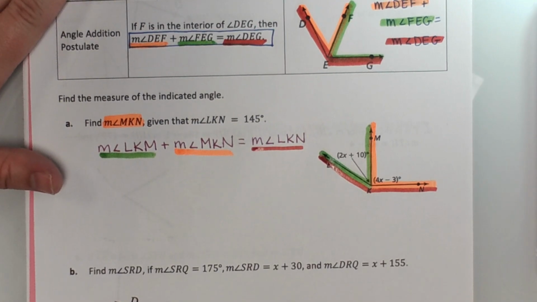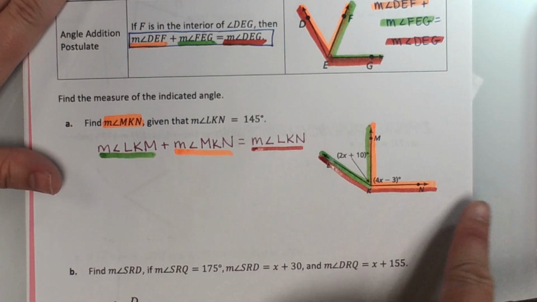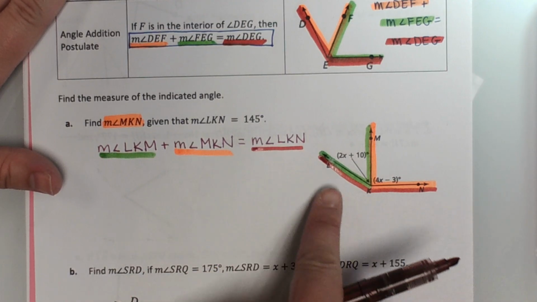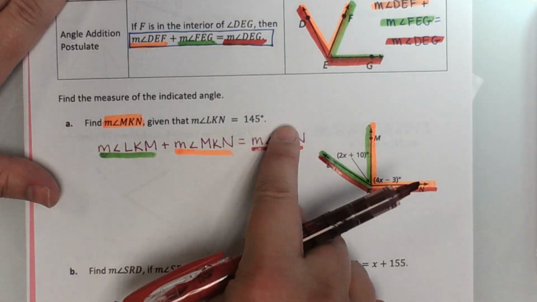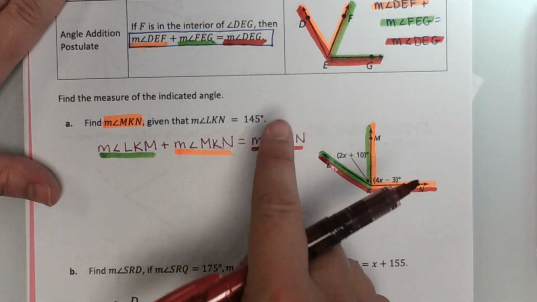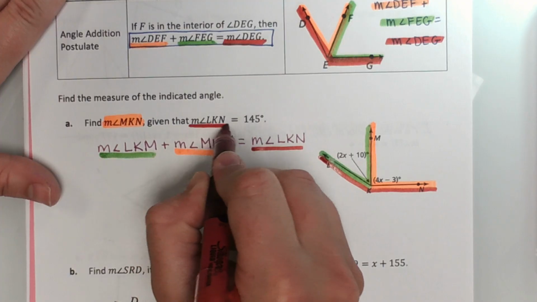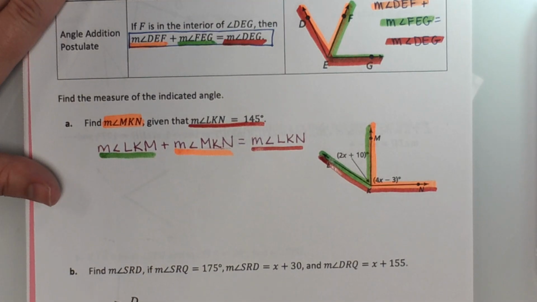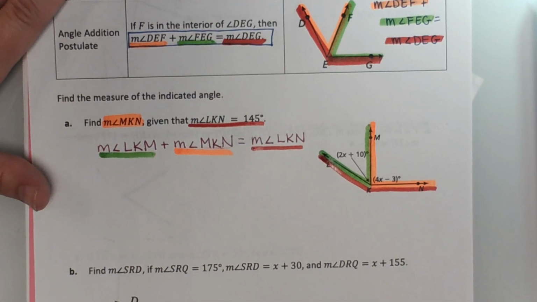Do I know the measure of angle LKN? It's not drawn on the picture. It's impossible to draw that on a picture nicely. But do they tell it to me in the words? Yes. So on these problems, you're often going to have to mix together what you know from words and what you know from the picture.